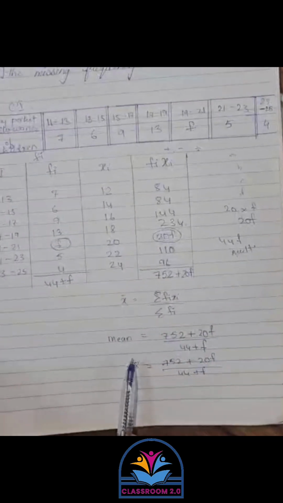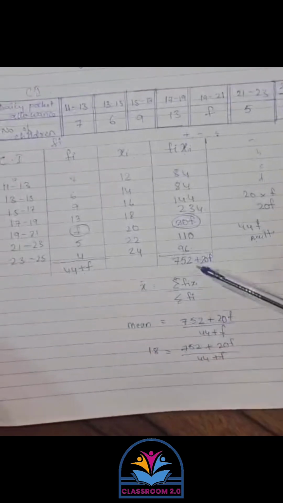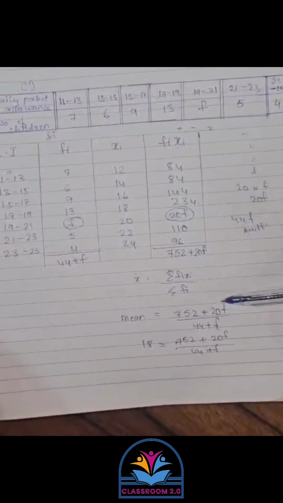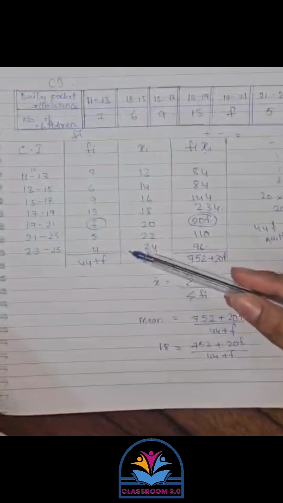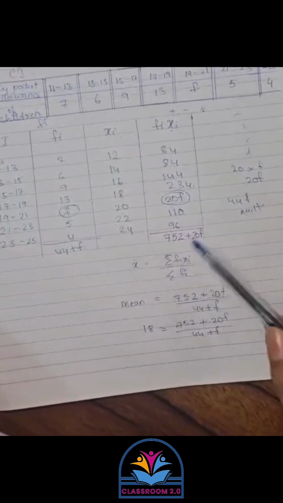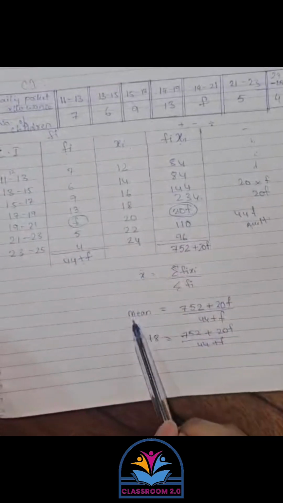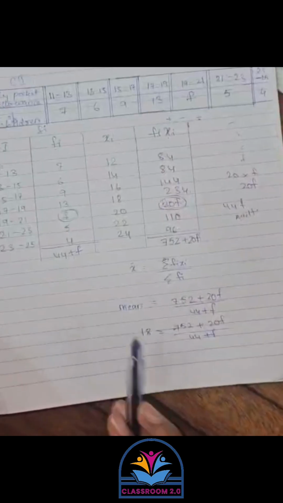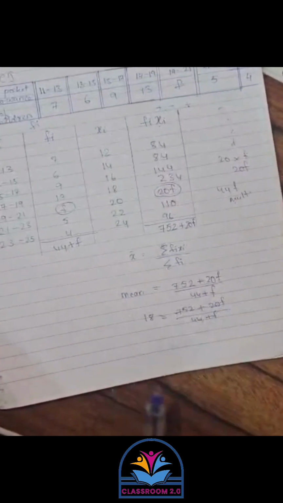Okay, till here everything is clear. I did nothing. I have just put this in the formula. 752 plus 20f is our sum of fixi. I have put it. This 44 plus f is our total fi. I have put it in there. And this means mean, and mean is given in the question itself, so I have just put it in the place of mean. Now we have to just simplify it.